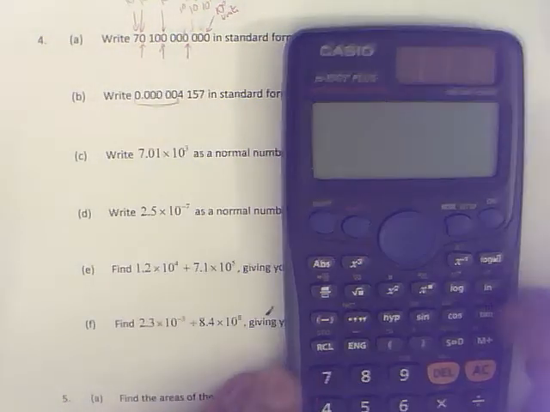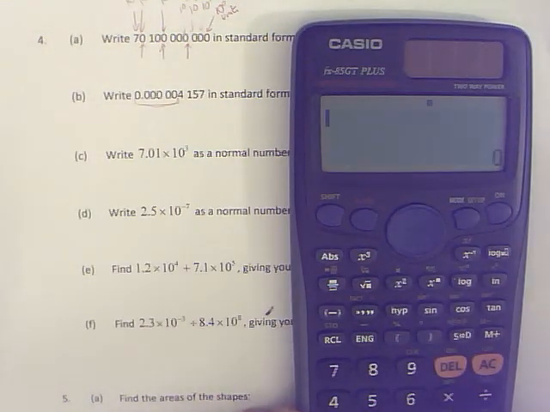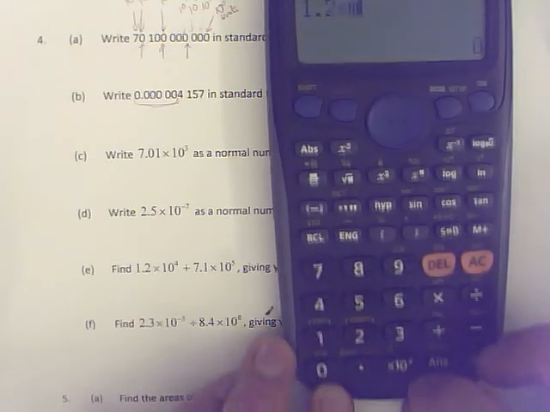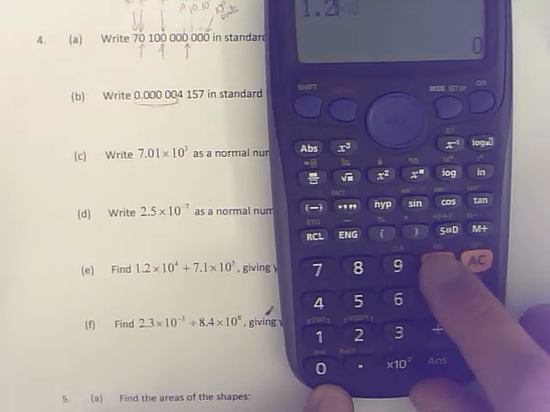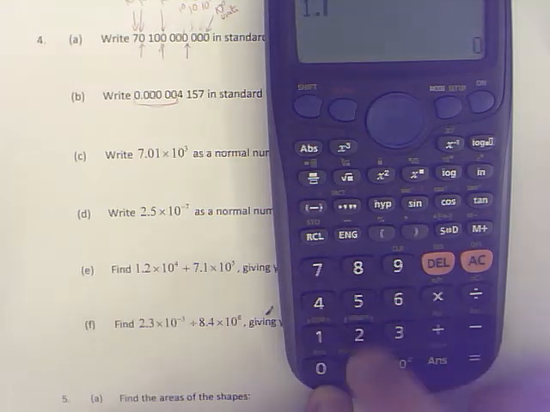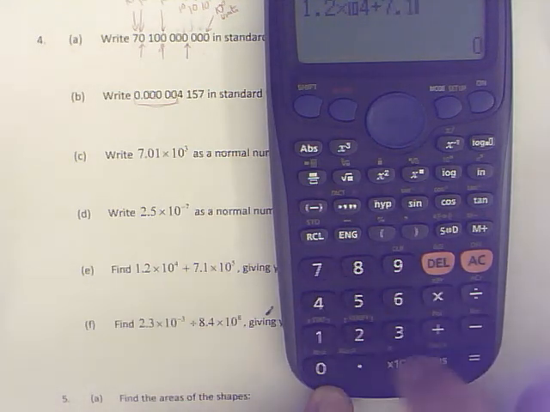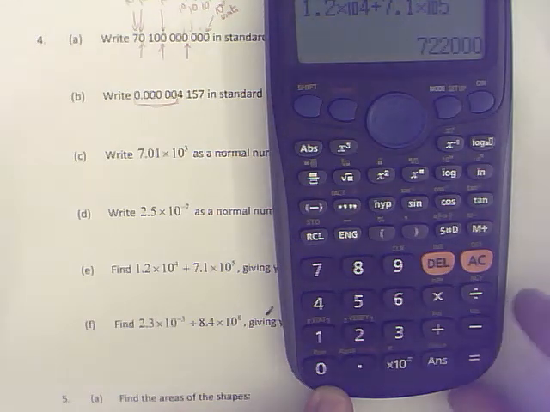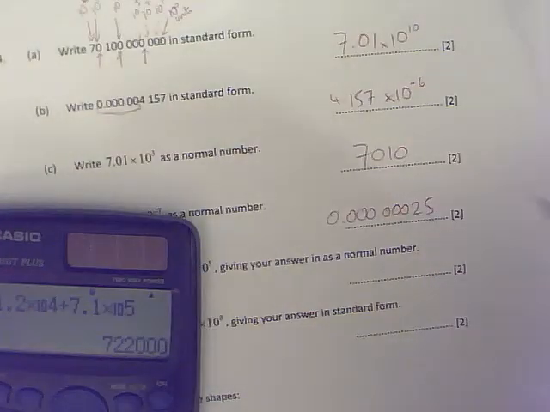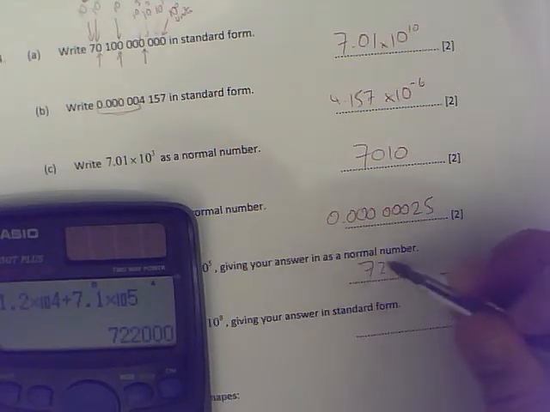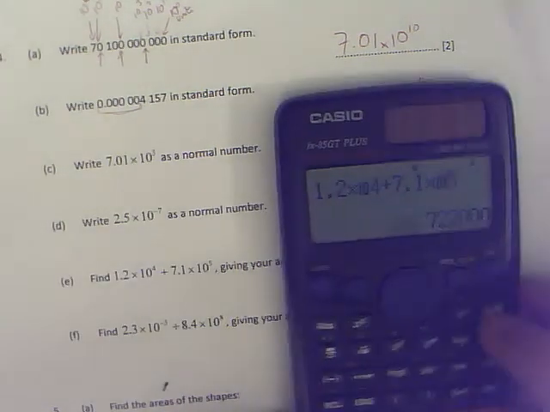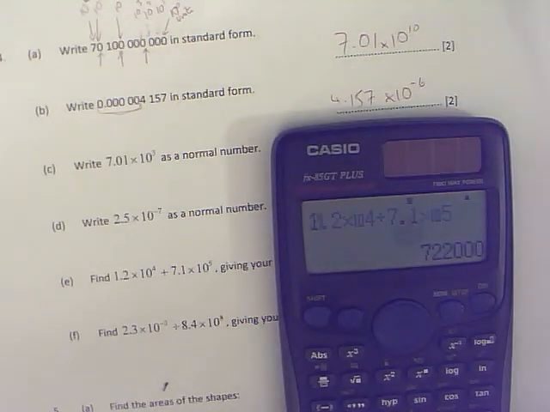This you type into your calculator. We switch it on first of all, and you do 1.2 times 10 to the power, that's this button here, it's sometimes EXP on some calculators, times 10 to the x, and in this case 4, plus 7.1 times 10 to the 5 equals, and it's giving me the answer as a normal number, which is what we wanted anyway, so it's 722,000.